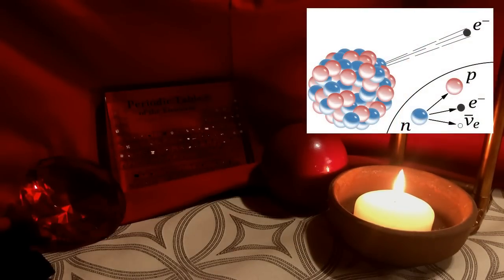I told you before that radioactivity was like an umbrella term for different phenomena in which unstable atoms emit energy and particles. Beta decay is one of these phenomena, a type of radioactive decay in which a nucleus emits an electron and at the same time a neutron becomes a proton.